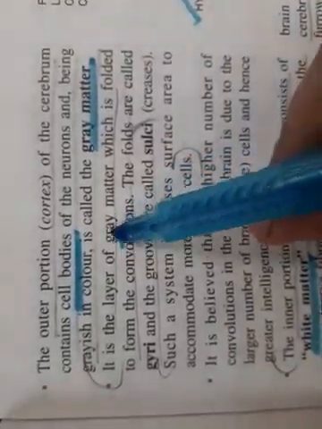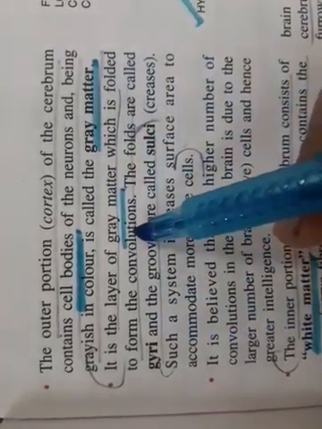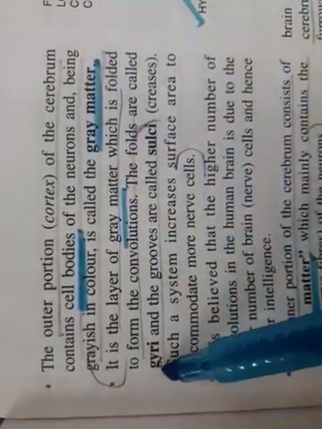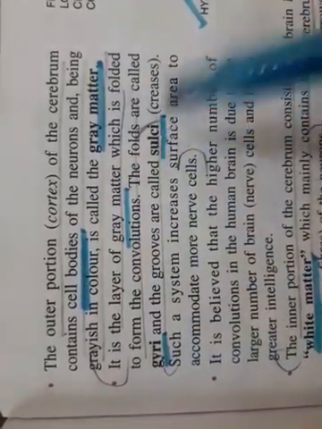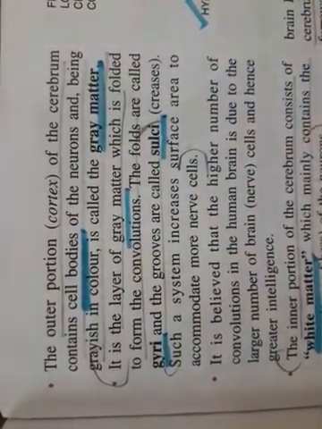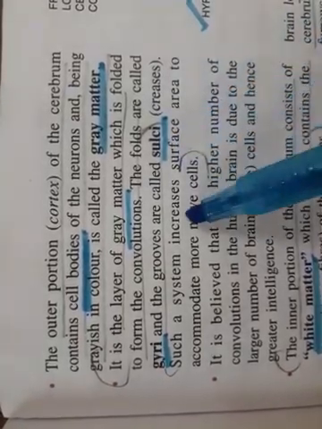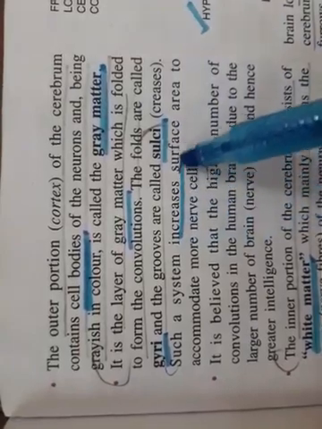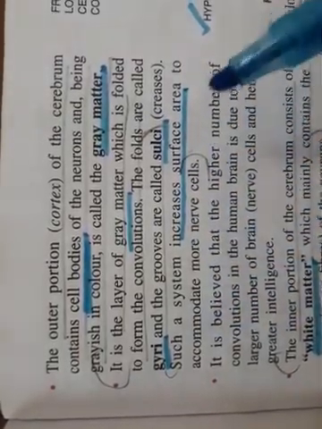Grey matter is folded to form convolutions. The folds are called gyri and the grooves are called sulci. And such a system of convolutions will increase the surface area to accommodate more nerve cells in the brain.